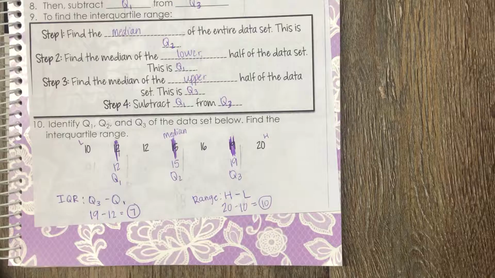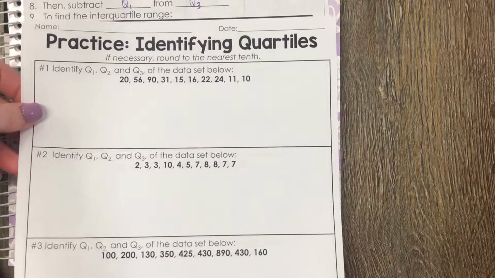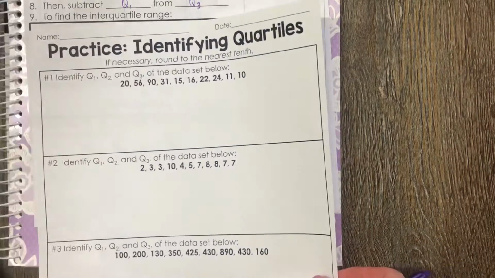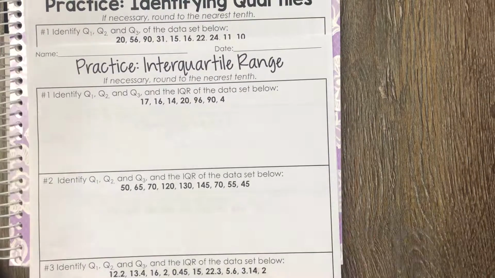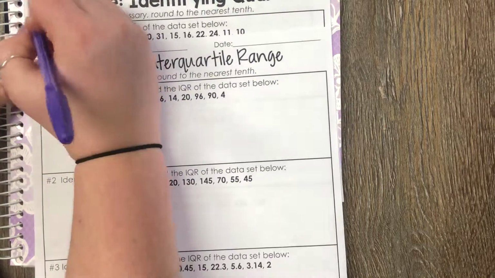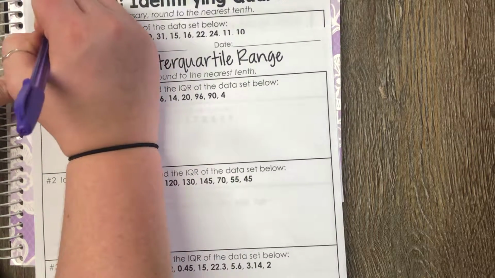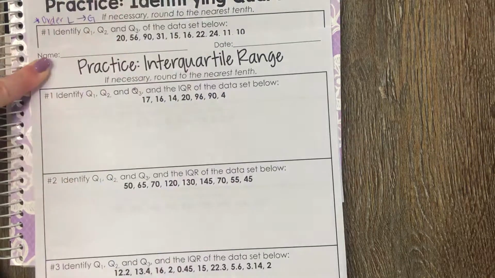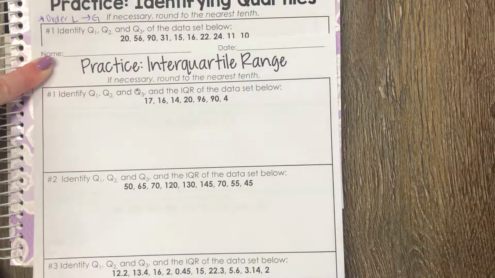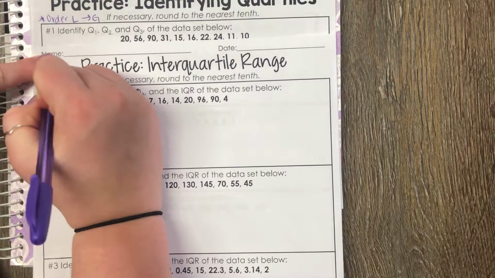So that's the difference in inner quartile range and range. And that's all there is to finding quartiles and inner quartile range. So now what I want you to do is you have a practice for identifying quartiles, and you also have a practice for identifying inner quartile range. Okay? So I want you to remember, always, always, always, when we have to find the median, we have to order from least to greatest. So on our notes, they were already ordered, but they may not be on our practice. So I'm going to write that at the top of both of them so we don't forget.